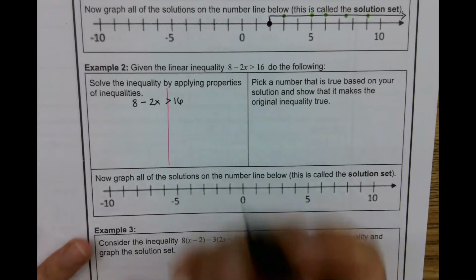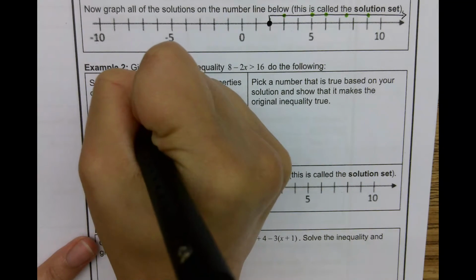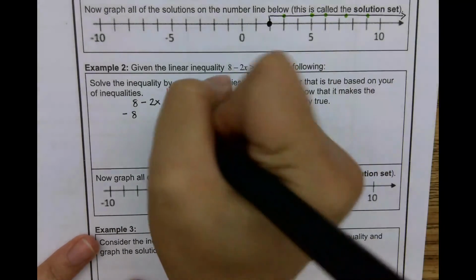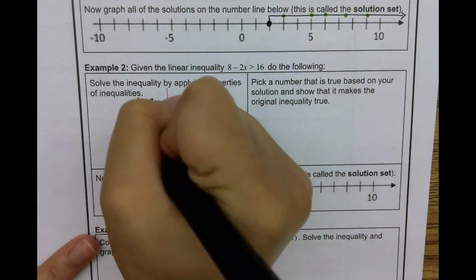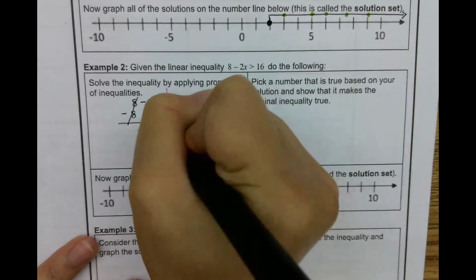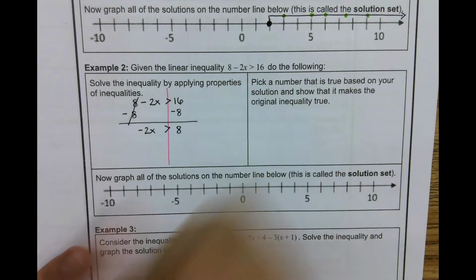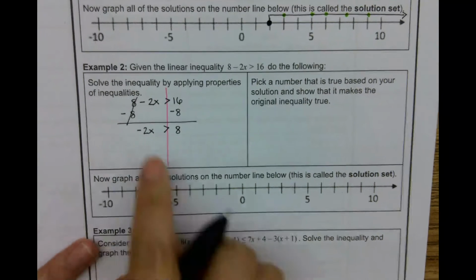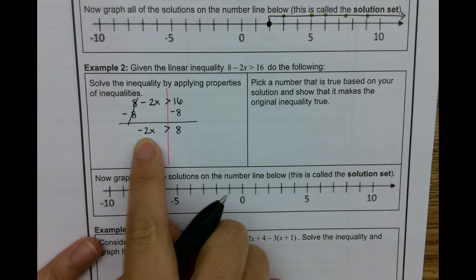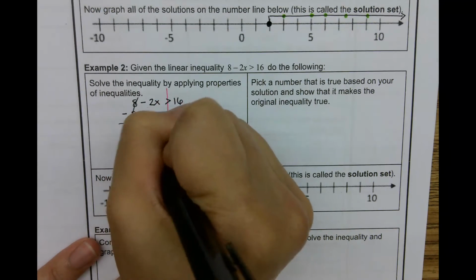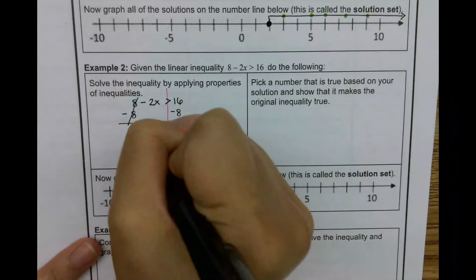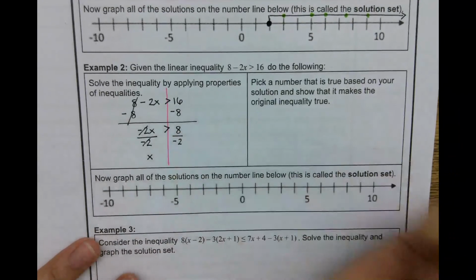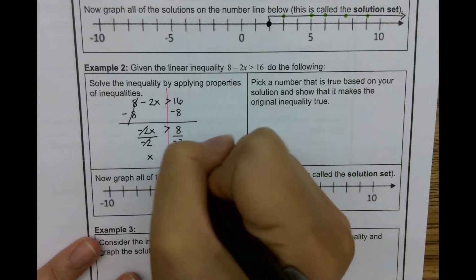So I'm going to get rid of that plus 8 by subtracting 8. This becomes 0. I have negative 2x greater than 8. Then, to get rid of this negative 2 times x, I need to do the opposite. I need to divide. This cancels to be positive 1x. 8 divided by 2 is negative 4.